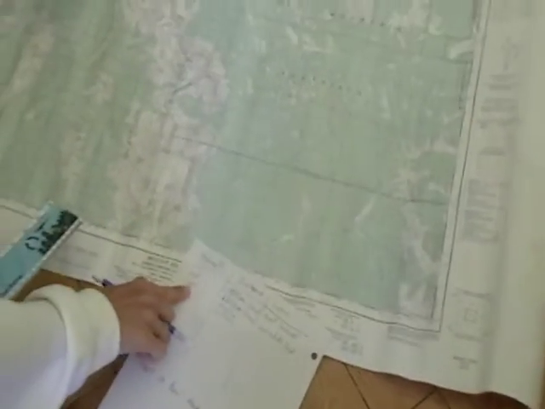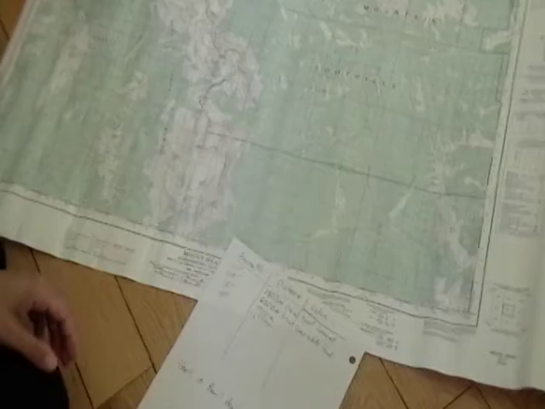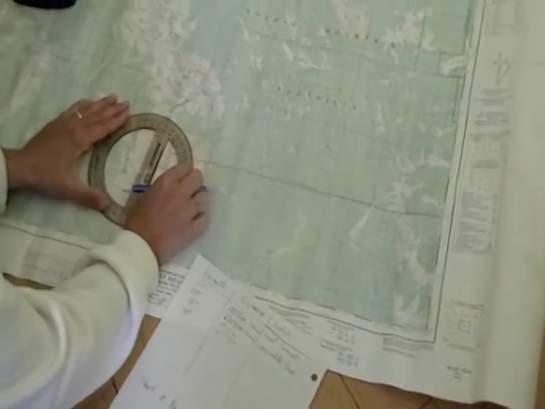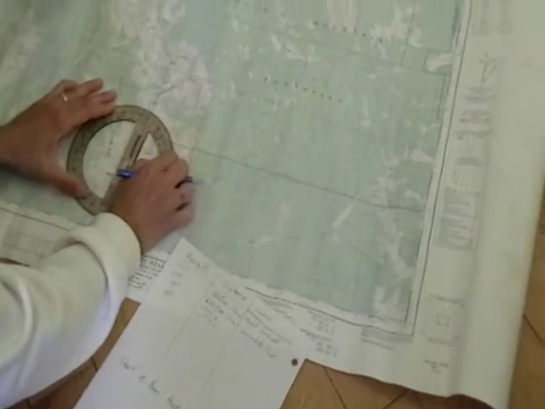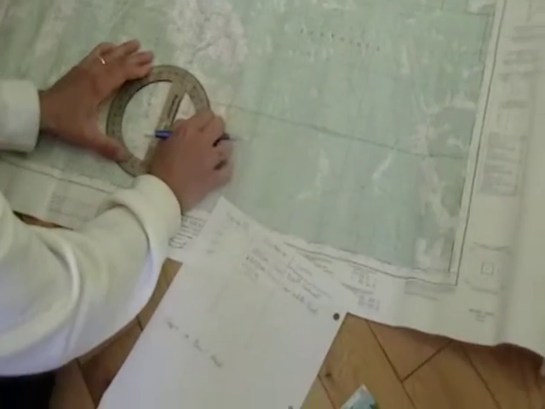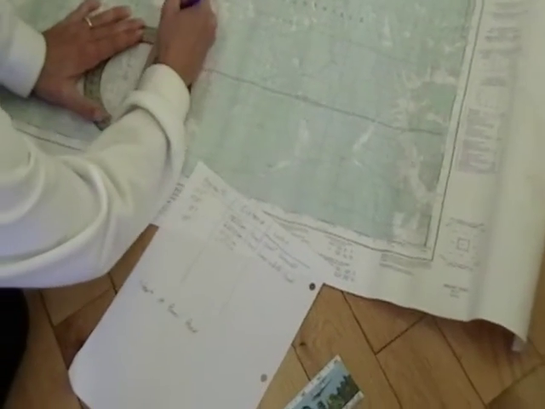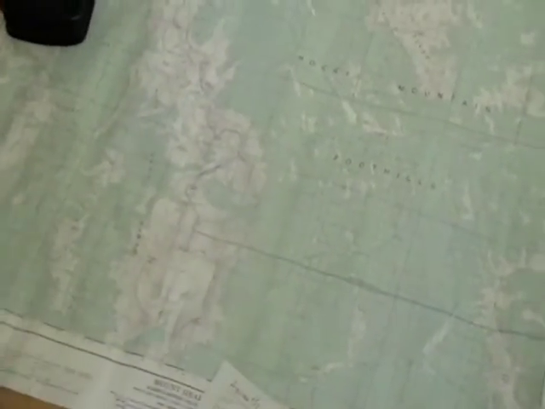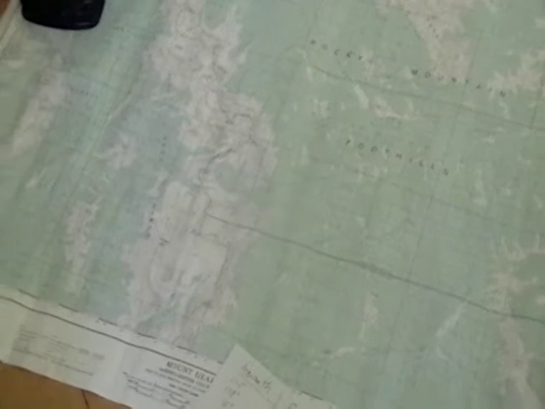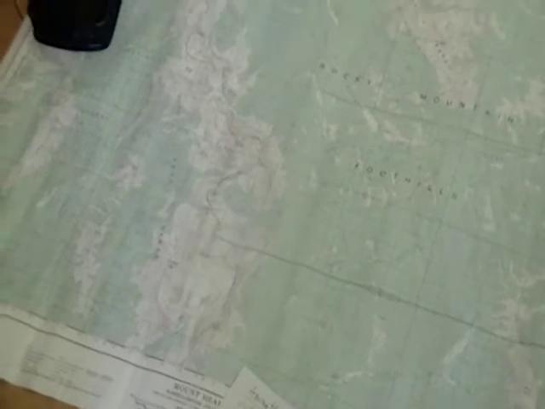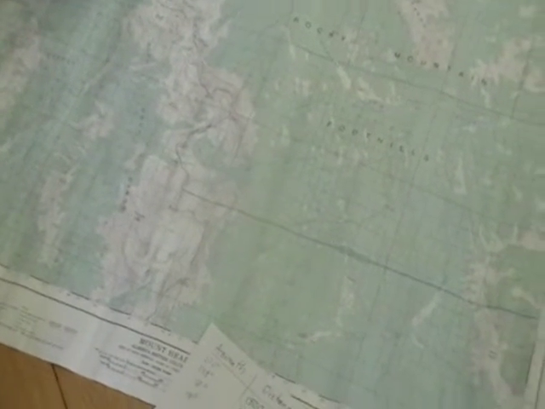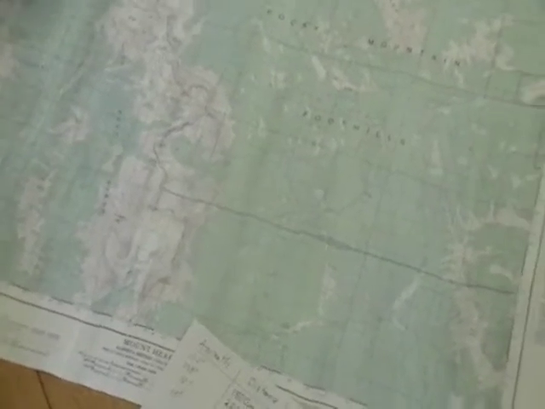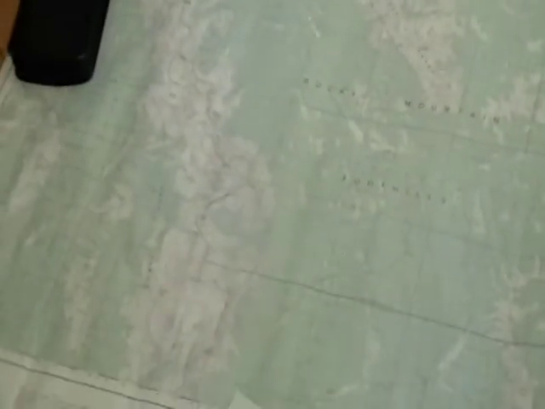Then I get to do 8 degrees. So I take my protractor, line it up again, and I find 8 degrees, which is up here. There's 8. And then 4,500 meters, which is a little bit longer than what it was, so 45 divided by 50 gives me 9.